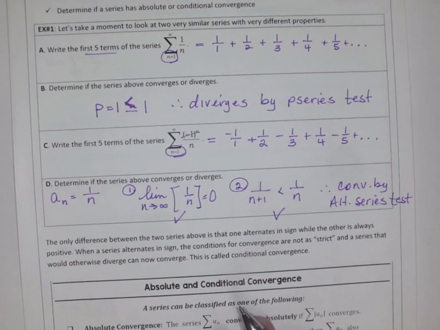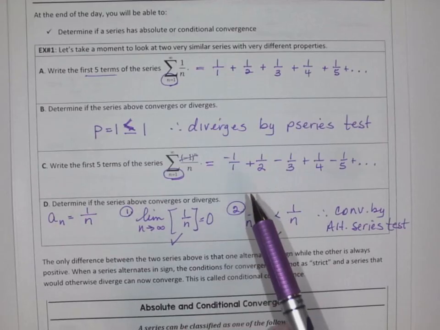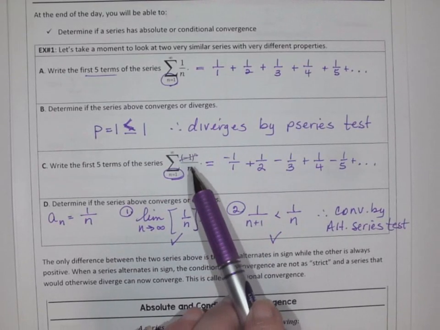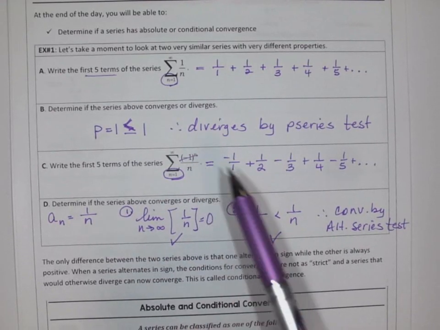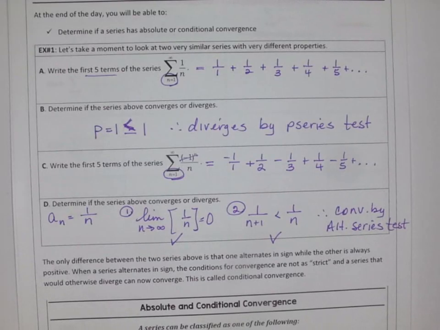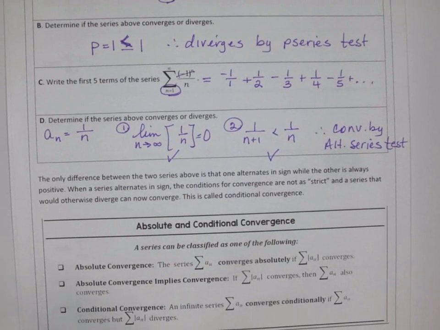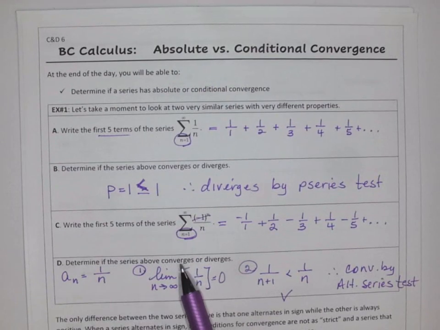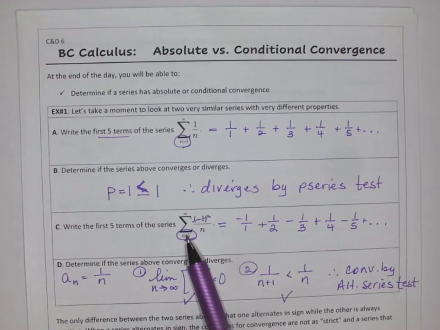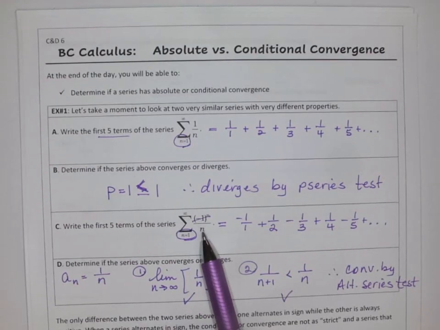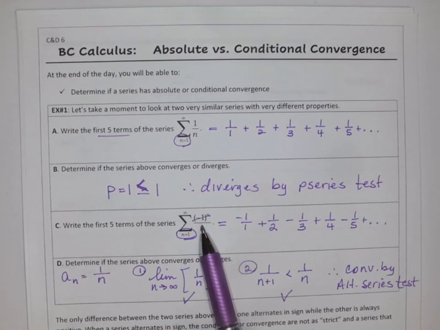So we've got 2 series that look very much the same, but to get it to converge requires the alternating piece. That leads us into absolute versus conditional convergence. Basically, we're trying to decide: does it require the alternating piece in order to converge? For this one, we would say it has conditional convergence because it converges conditionally upon having the negative 1 to the n.